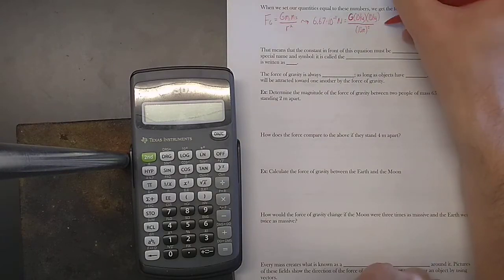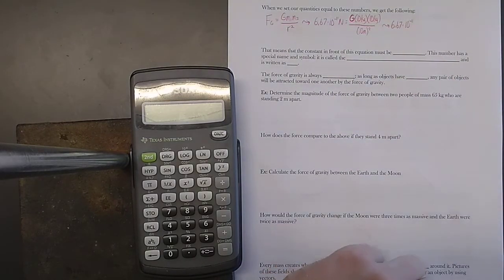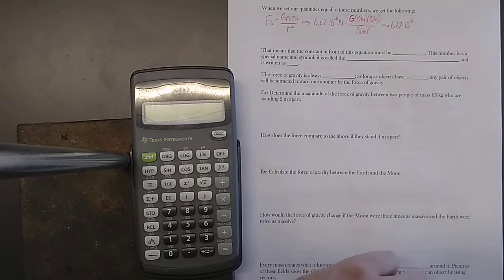So actually, let's go one step further. Let's write it like this. 6.67 times 10 to the negative 11th. Let me make sure you guys can read this. Okay, good.